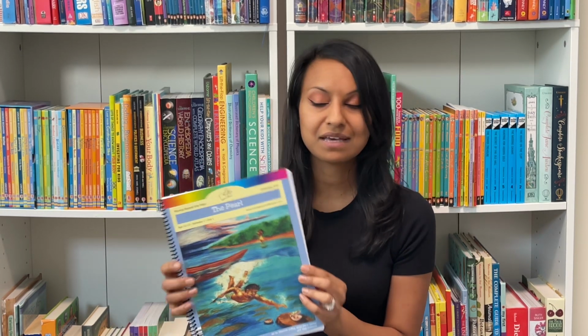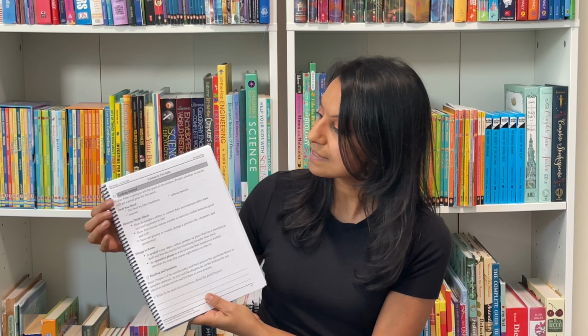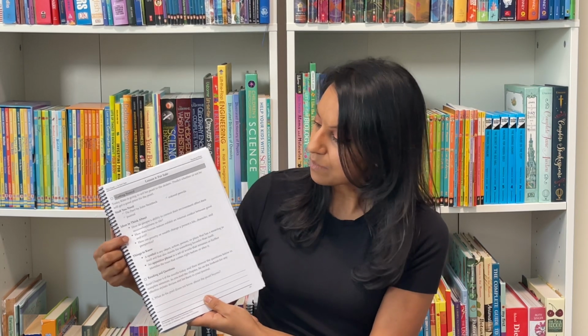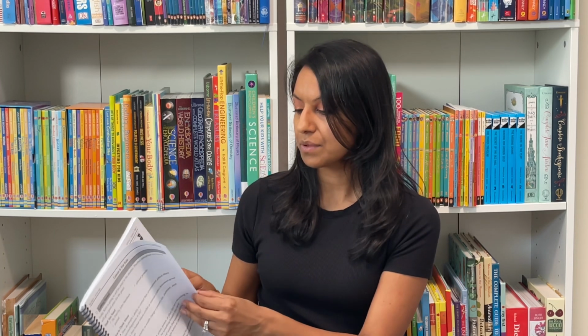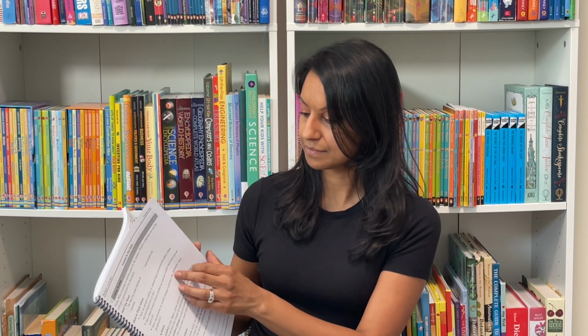So I'll show you a little sneak peek of what's inside of it. So let's look at this chapter here, lesson 6. So it'll tell you the stuff that you need, ideas to think about, things to know, and then it has the questions that you would want to answer after reading. So it suggests that you read chapter 4 for this one. And then the questions are following right after on the next page. And then it goes right into the activities.